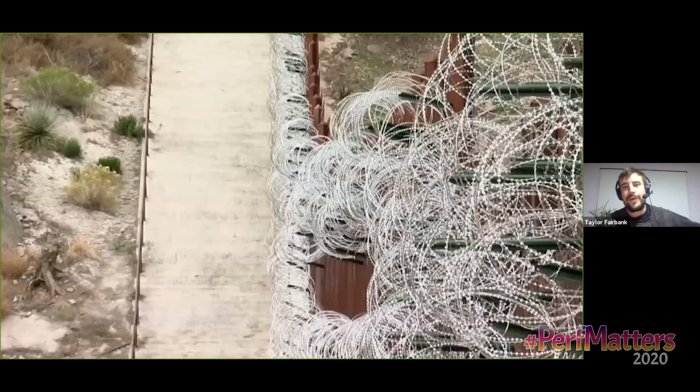This is the US-Mexico border, so bringing it closer to home for folks in the States. It just seems like authoritarian regimes around the world really love barbed wire. It's kind of a staple for them.